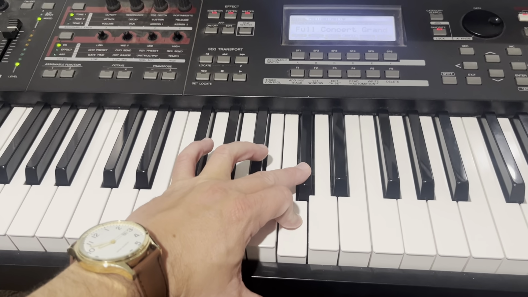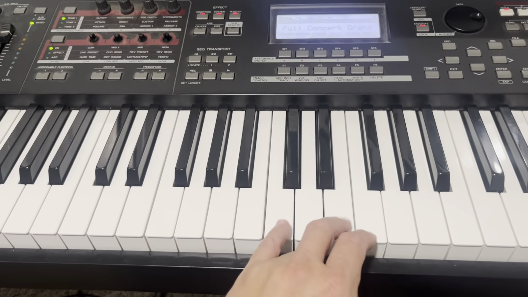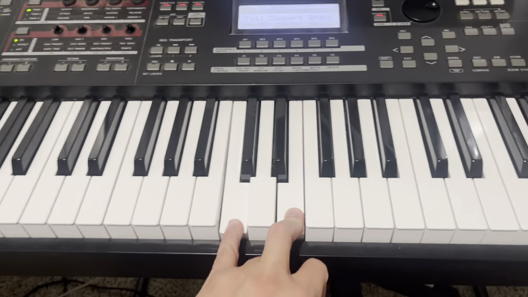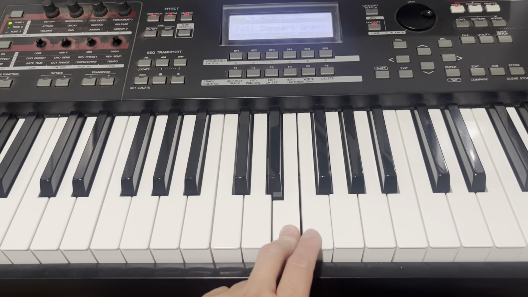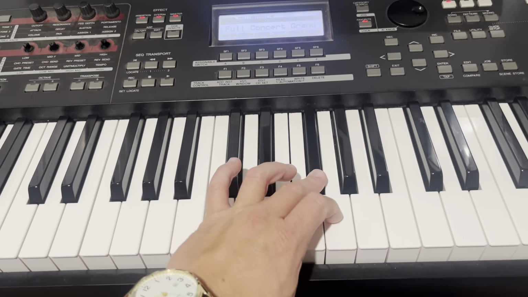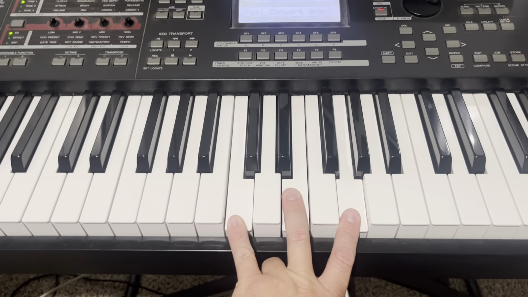So here to here, 1 half step, 2, 3, 4. Cool. I found my first half of the chord. Now for the next note, this to the next note, I need 3 half steps. 1, 2, 3. There we go. And that makes a major chord.